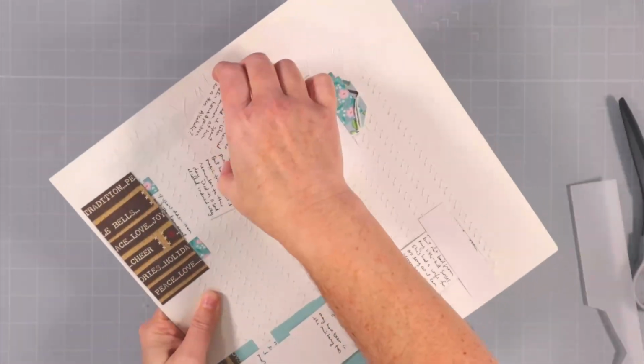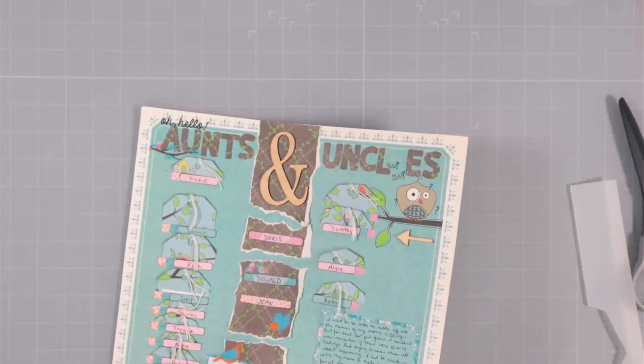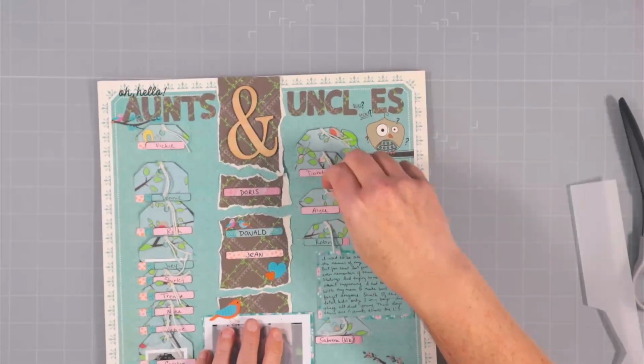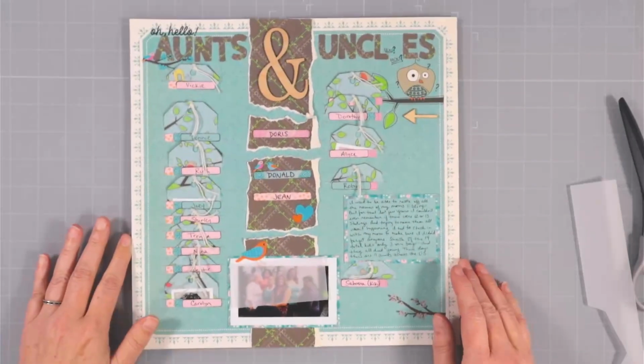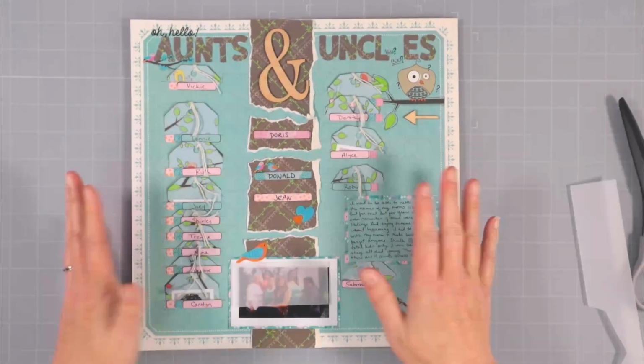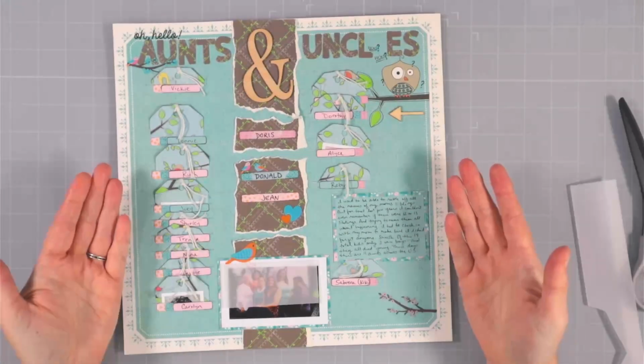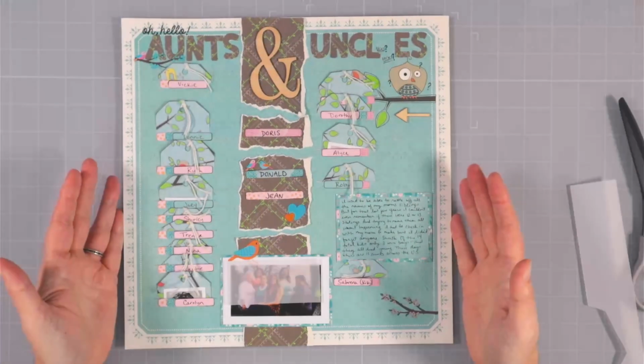But here you can see the messy back of this layout, and some of these tags need a little bit more support, I think, and I will do that a little bit later. But again, once they're in a page protector, they should be okay. But this is an interesting technique to use if you need to fit a lot of information onto one layout.